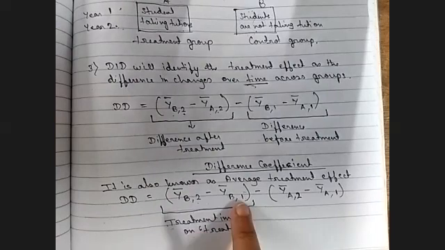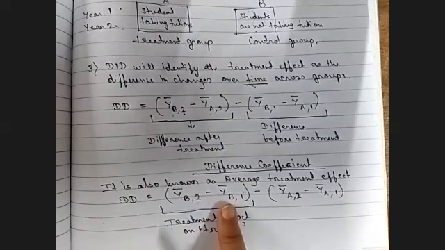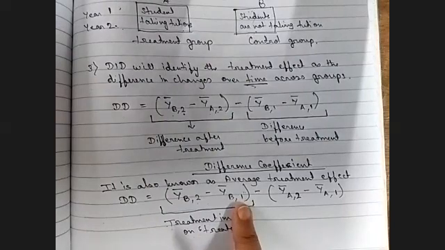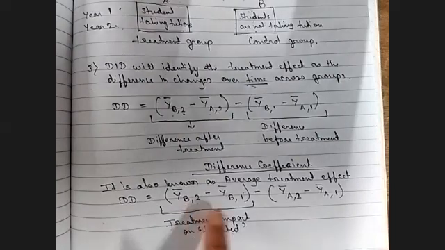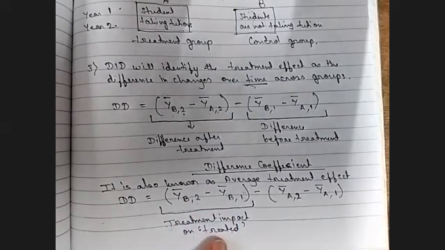In the control group, there are two results you have. First, in year 1 you have not treated it, and in year 2 you have treated it. So the change because of treatment is the treatment impact.